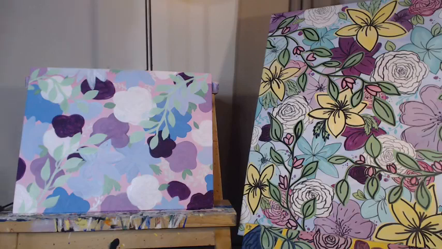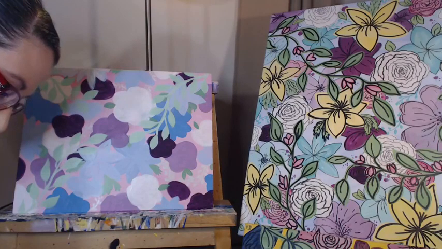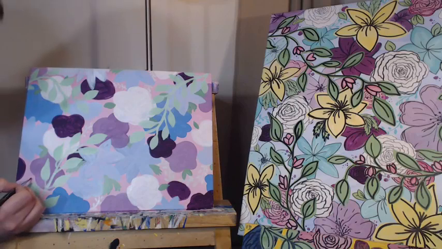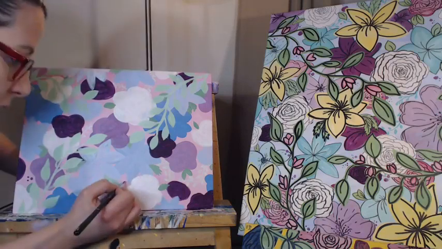I think I'm good with that vine. And then I want to put in some little dots and splotches. So I'm going to go with my purple. I'm just going to put in a dot, dot, and a dot. Some a little bigger, some a little smaller.